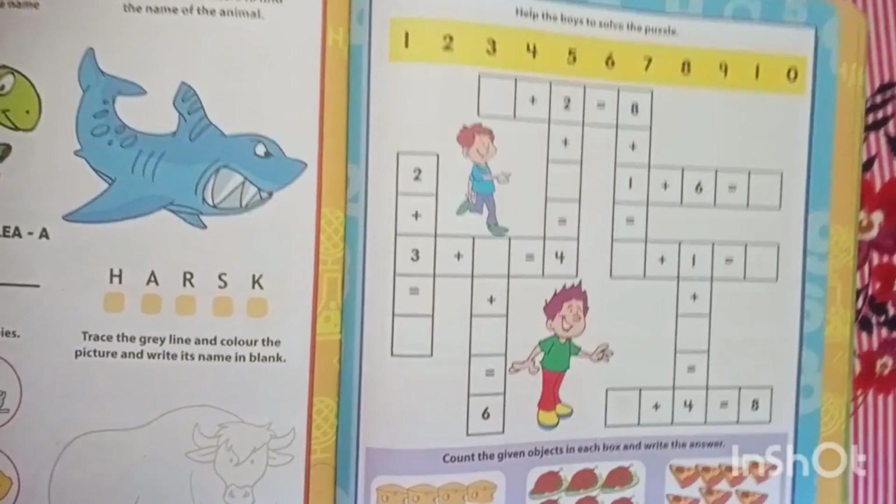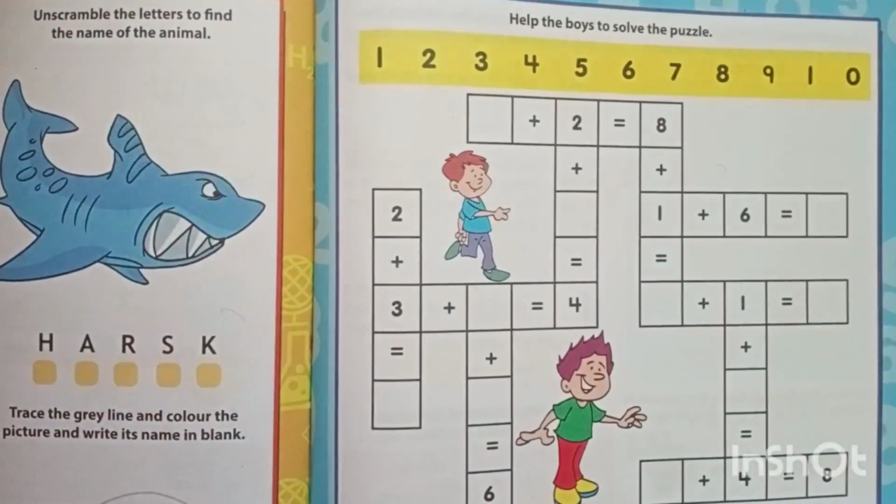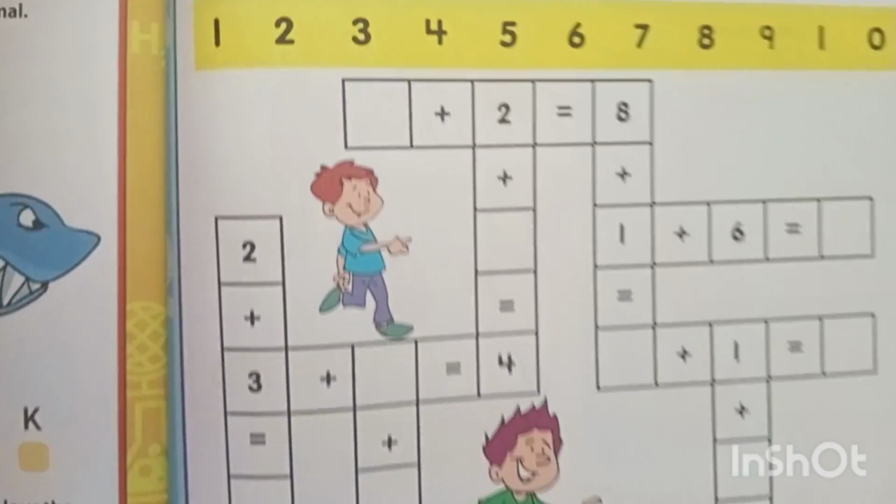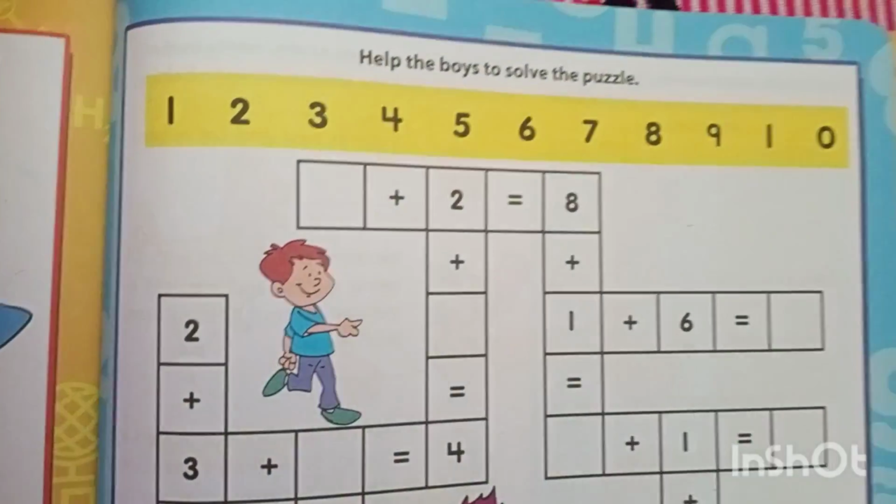This is today's maths worksheet. Let us begin. And I am cutie pie. Let's just get started. Okay.